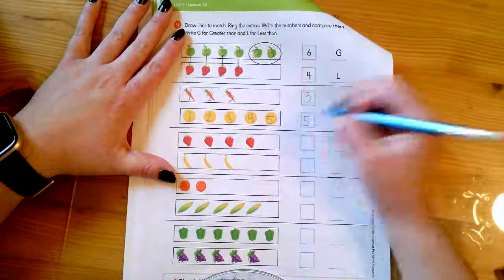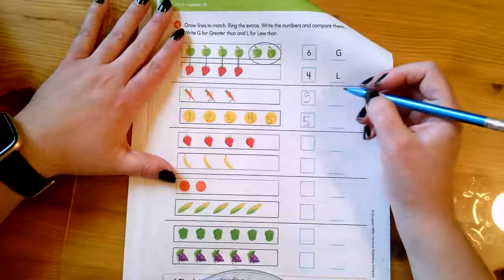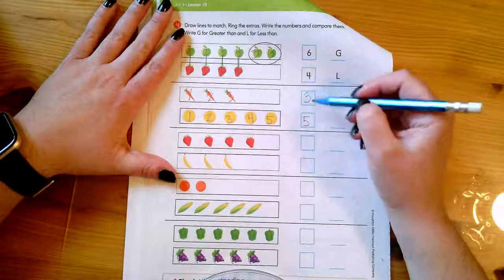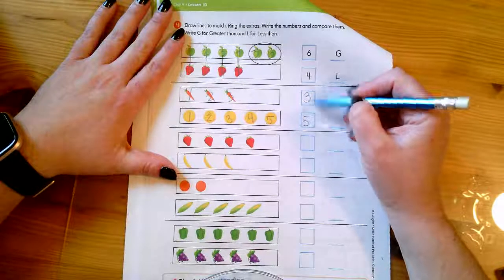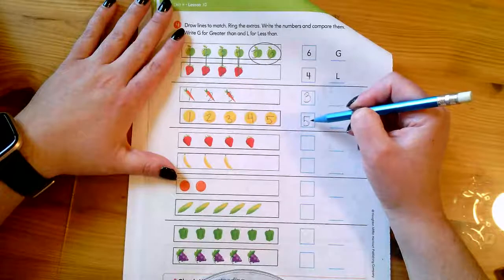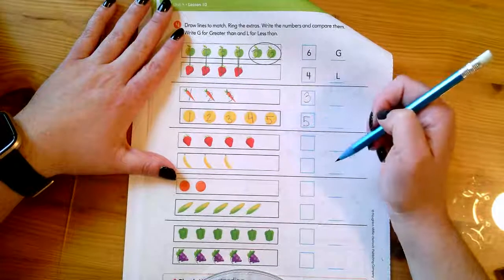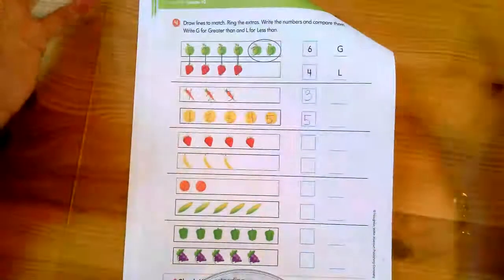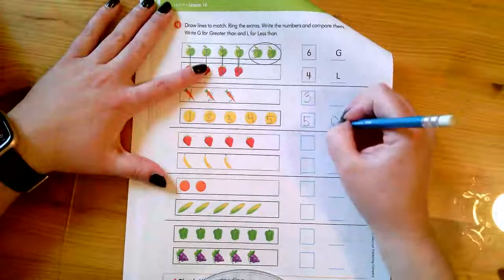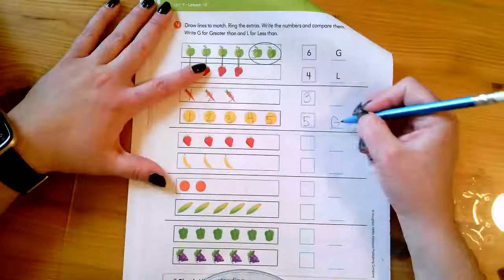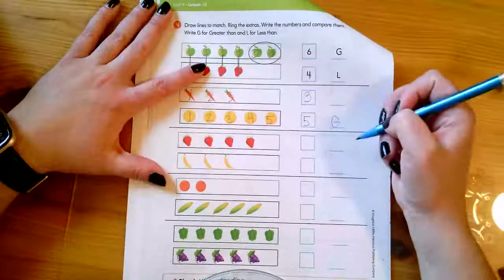And I write 5 in the box. So I have 3 and 5. I can decide right now which number is greater. Greater. That would be number 5, or my oranges. So greater starts with a G, so I put a G on the line.